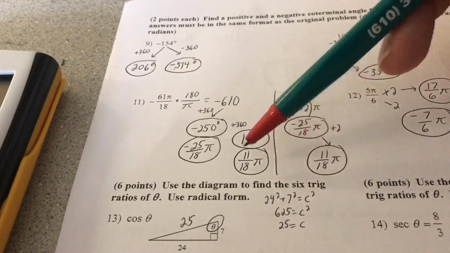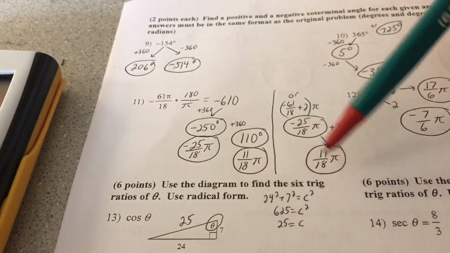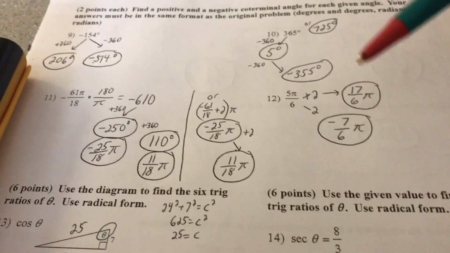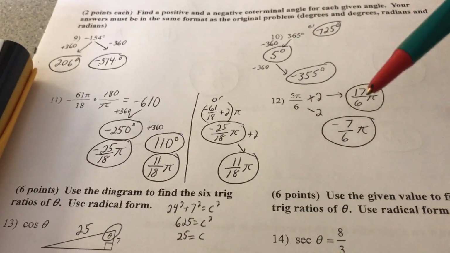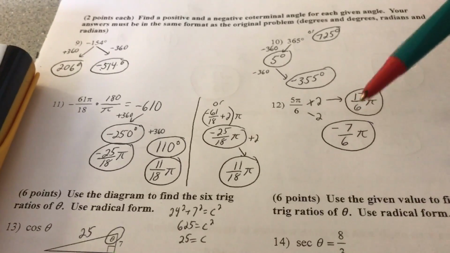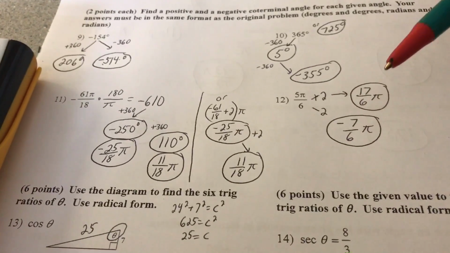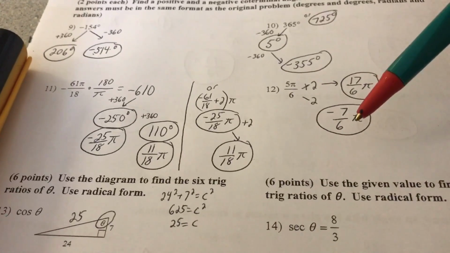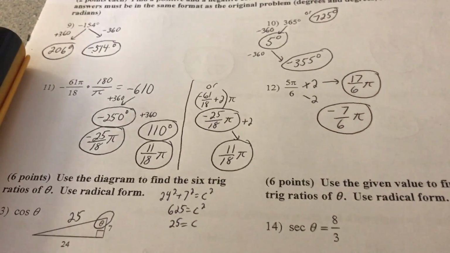So again, either way, final answers though need to be in radians. Okay, for this last one, I take 5/6 plus 2. Again, use a calculator. 5/6 plus 2, you get a decimal. Math, enter, 17/6, and then you have your pi. And finally, subtract, and you get this.